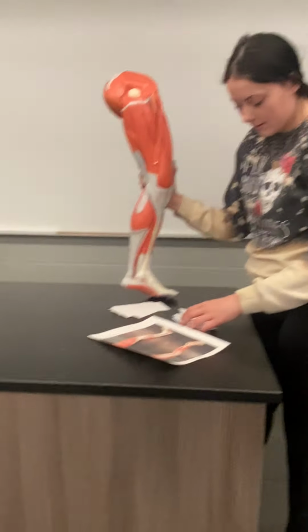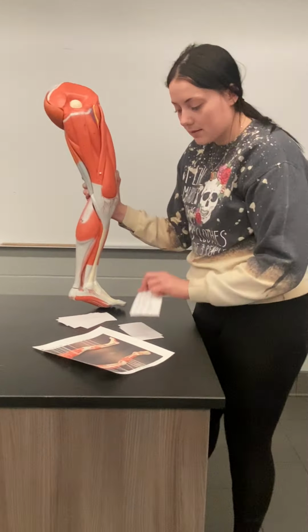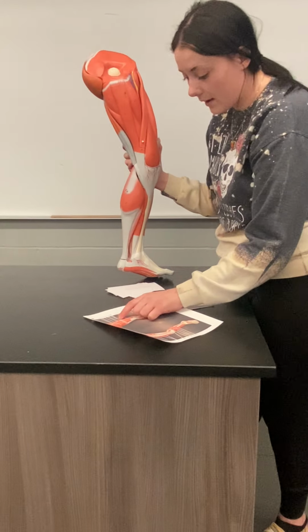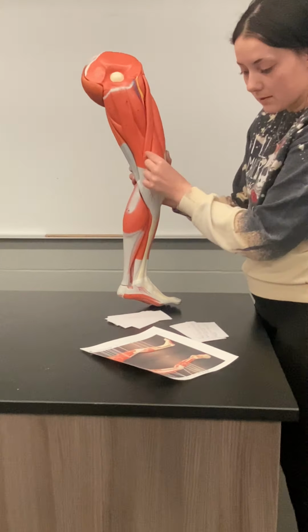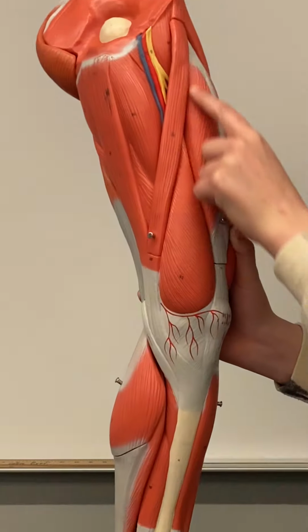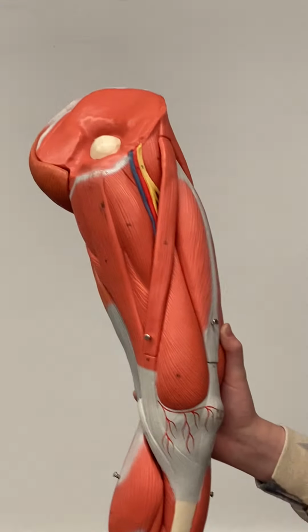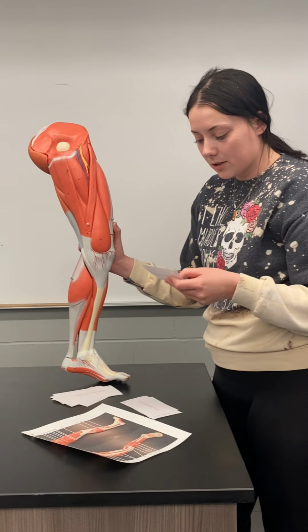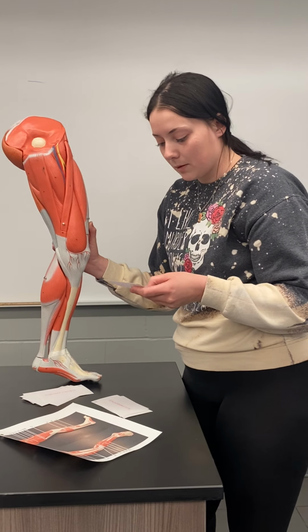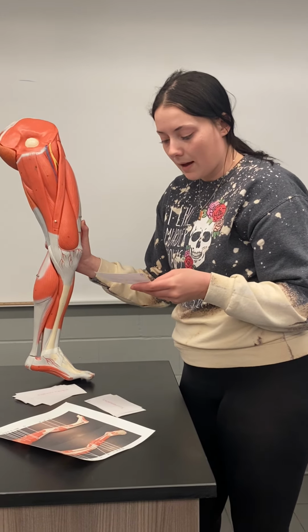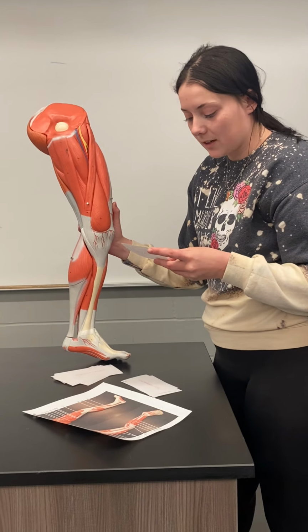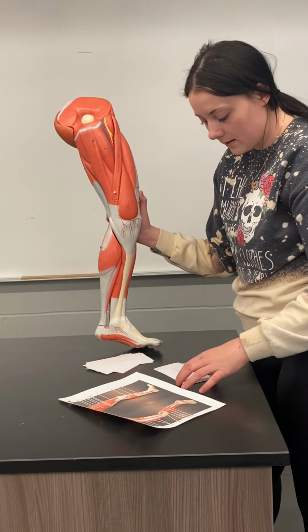Number 14 is the sartorius. That is this muscle, like the little one. The origin is the anterior superior iliac spine. Insertion is the proximal end of the tibia below the medial condyle. The action is thigh flexion, abduction, external rotation.